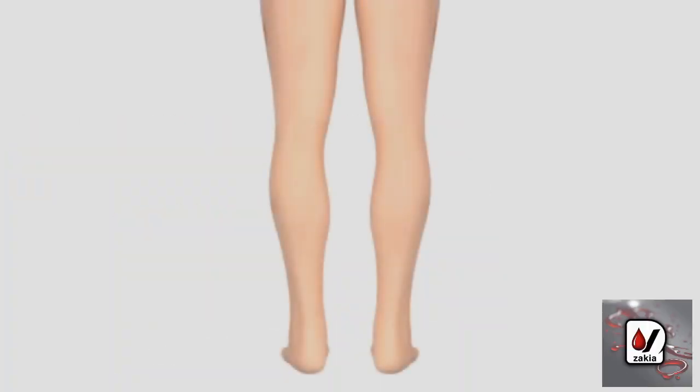This animation shows how varicose veins form. Varicose veins are swollen veins that are a blue or purple color. They show through the skin, usually on the legs and feet.